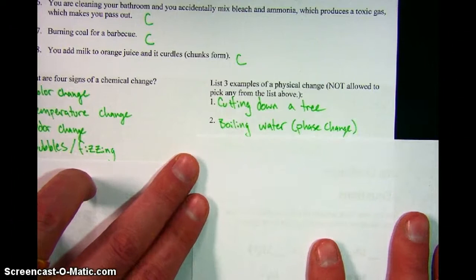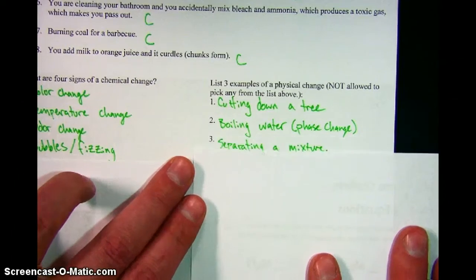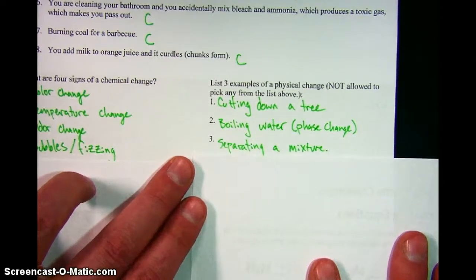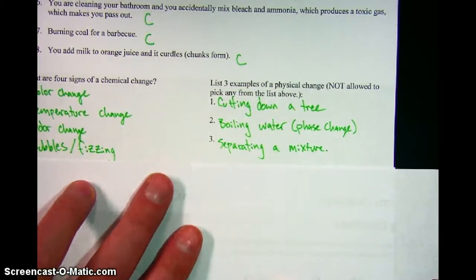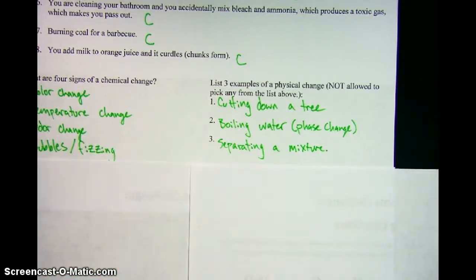Number 2, boiling some water. Anytime you have a phase change, that's always a physical change. And the third one I have on my list, if you separate out a mixture, much like we did in our lab, it's still made of the same ingredients. You didn't change any of the bonds, so it is a physical change.